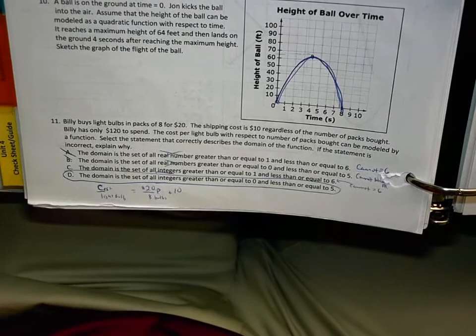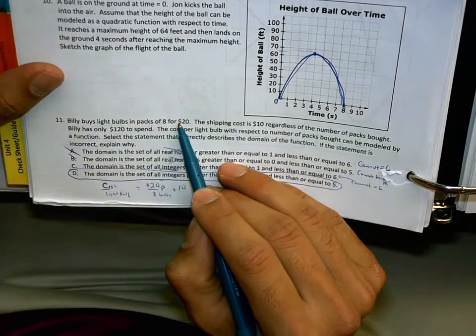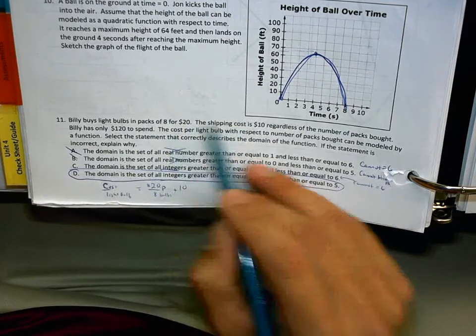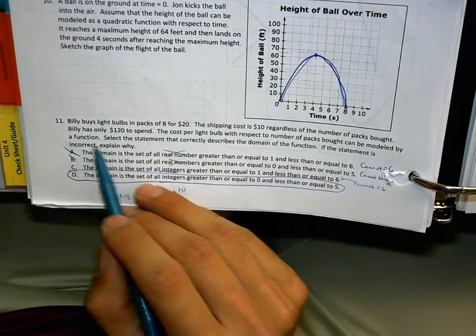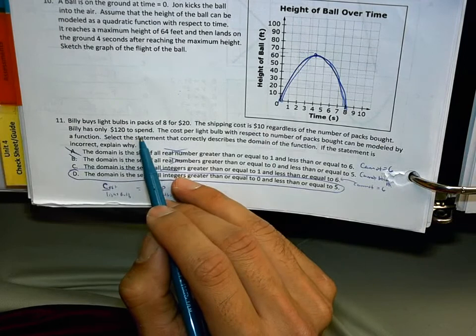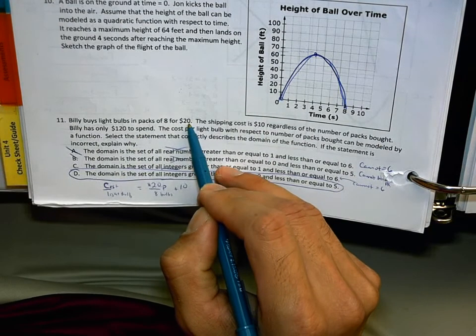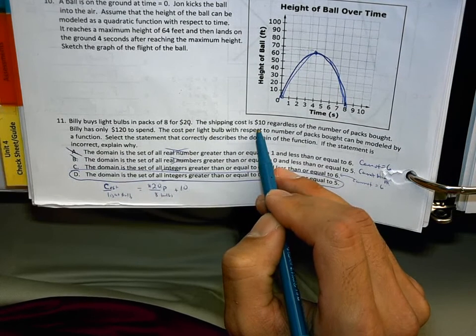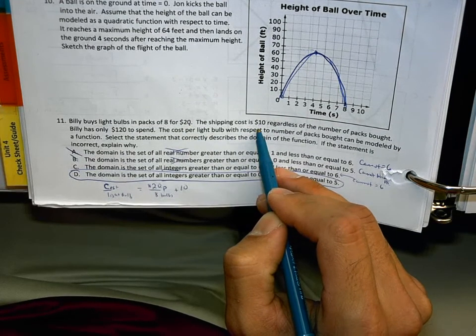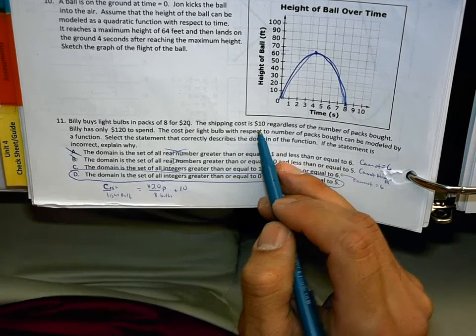Last question is number 11. Billy buys light bulbs in packs of 8 for 20 bucks. The shipping cost is $10 regardless of the number of packs bought. Billy has only $120 to spend. So he could buy 5 of those. 5 times 20 is 100, and you'd have to pay $10 in shipping, which is 100 plus 10 is 110. If he gets 6, he would not have enough money to do that.